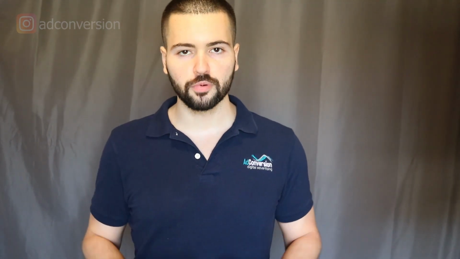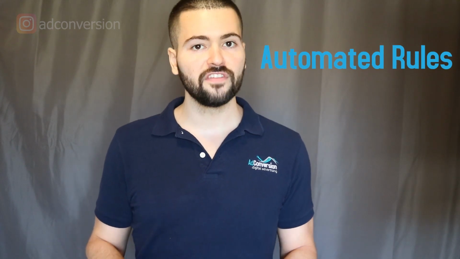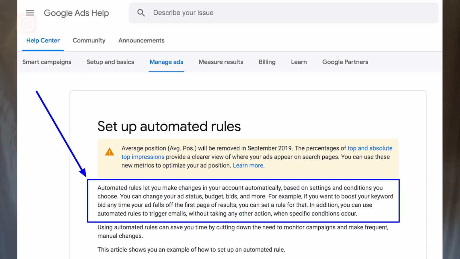Way number 1 you can protect your Google Ads budget is using automated rules. Now, if you're not familiar with what automated rules are, they allow you to make changes in your account automatically within a daily, weekly, or monthly time frame, depending on the conditions and settings you choose. Now, without further ado, I'm going to show you how you can protect your budget with automated rules.